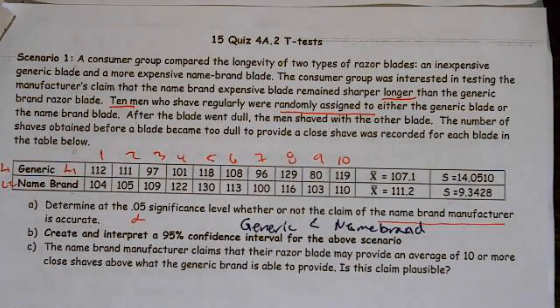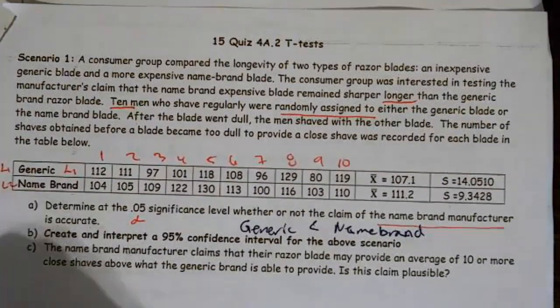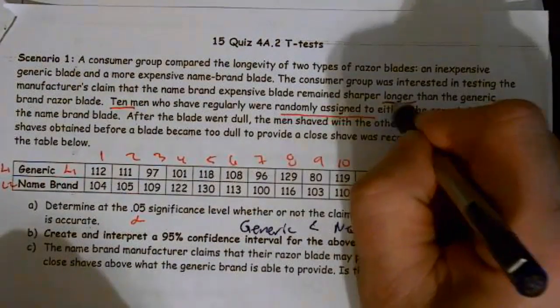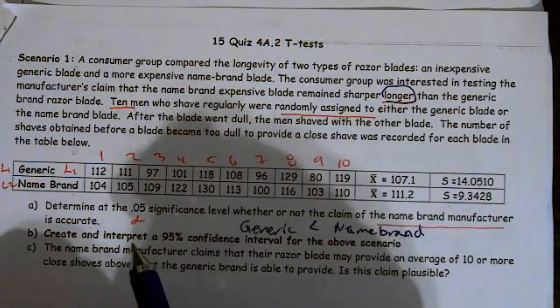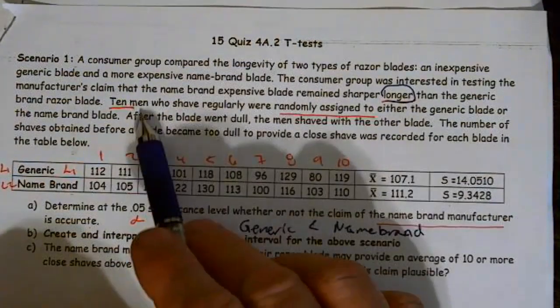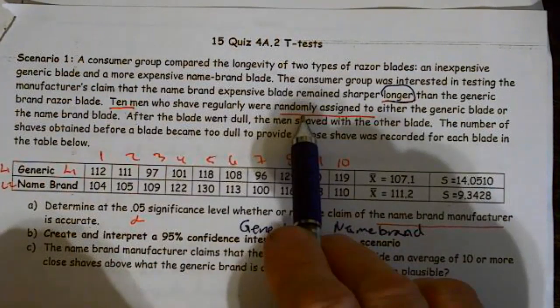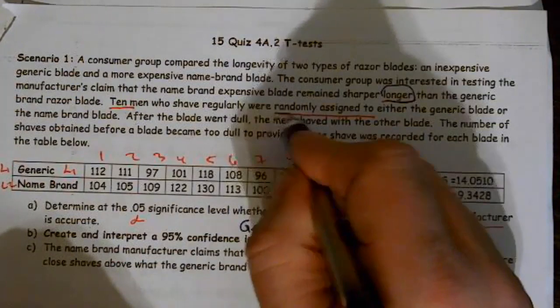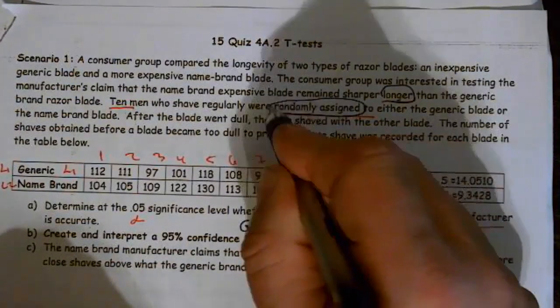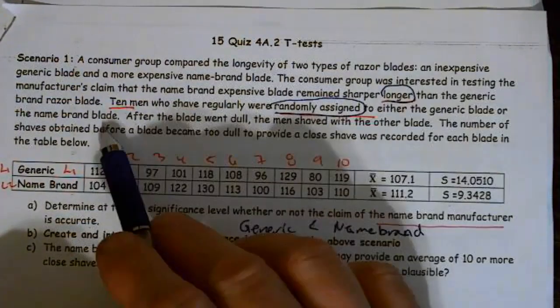A consumer group compared the longevity of two types of razor blades, an expensive generic and a more expensive name brand. The consumer group was interested in testing the manufacturer's claim that the name brand blade remains sharper longer. That's important because this tells me they expect the name brand to last longer than the generic. 10 men, that's important, who have shaved regularly were randomly assigned. This is important because this tells me I'm working with an experiment. All right, to either the generic blade or the name brand.